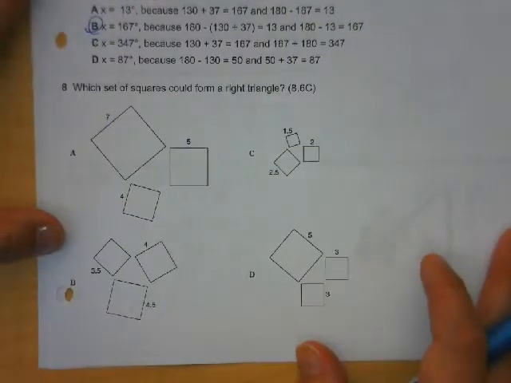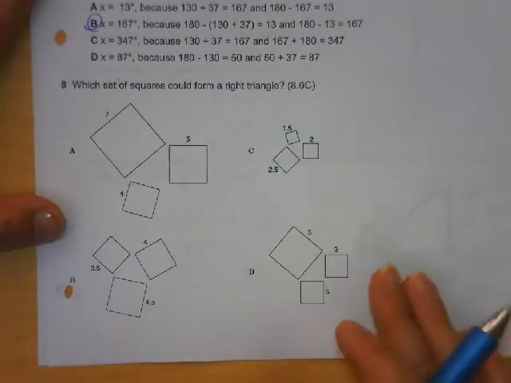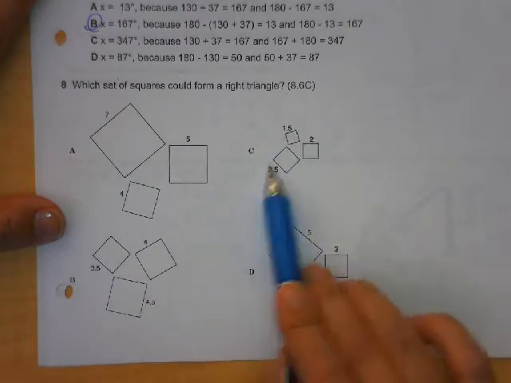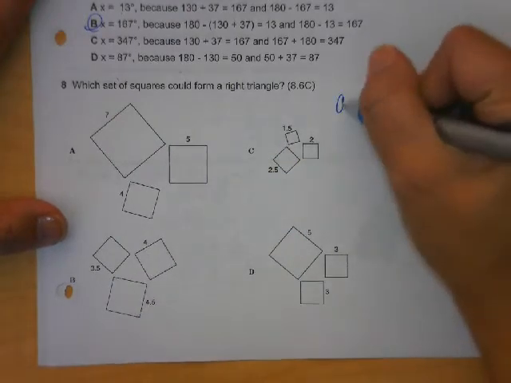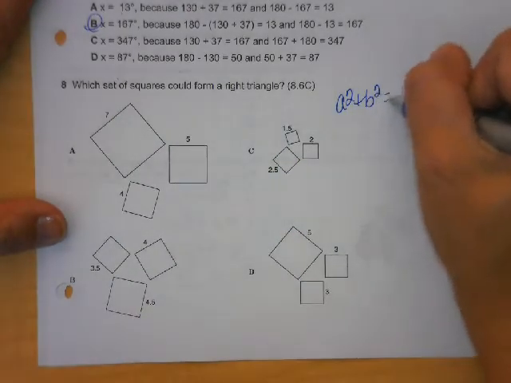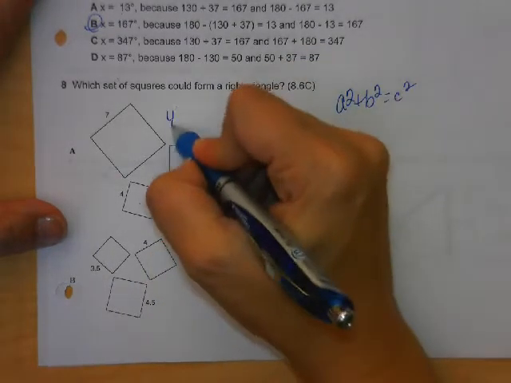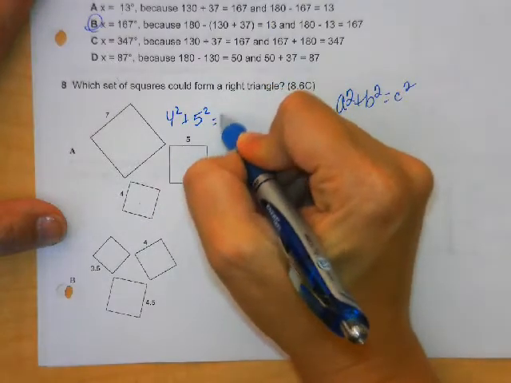Which set of squares could form a right triangle? So we looked at one of these earlier. So notice that they're giving you all side lengths. And this is going to go back to question number 1 that we talked about. So if we're going to set it up, remember 4 squared plus 5 squared equals 7 squared.